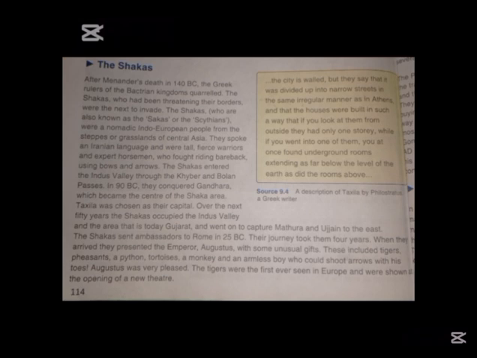The Shakas entered the Indus Valley through the Khyber and Bolan passes. In 90 BC, they conquered Gandhara, which became the center of the Shaka area. Taxila was chosen as their capital. Over the next 50 years, the Shakas occupied the Indus Valley and the area that is today Gujarat and went on to capture Mathura and Ujjain to the east.